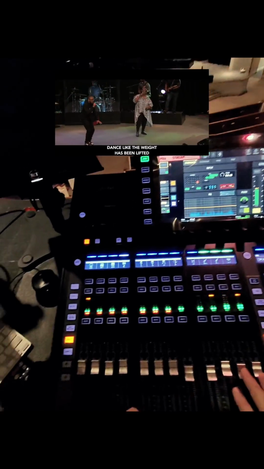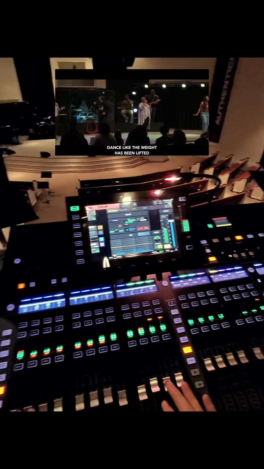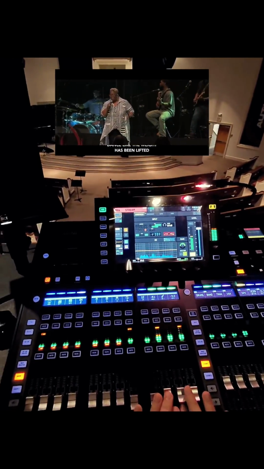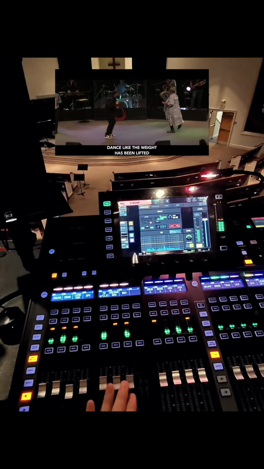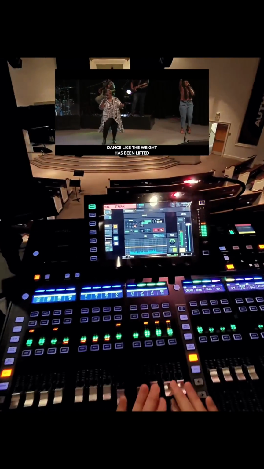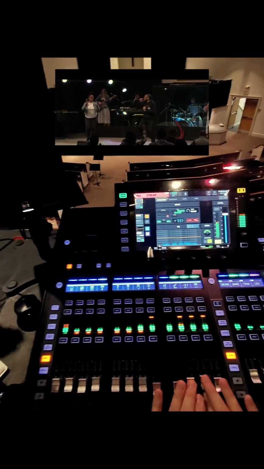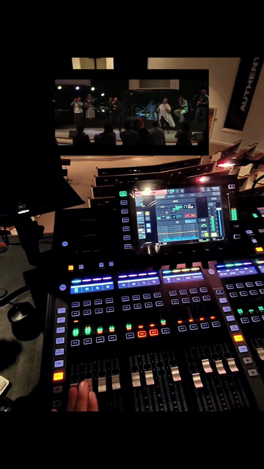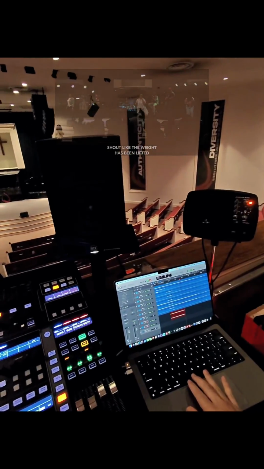It's alright to get a little space under your feet. Sing, dance like the weight has been lifted. Come on, let me see you jump. Sing, dance like the weight has been lifted. Somebody live for joy. Everybody dance like it's been lifted. Father, there's joy in your presence. There is peace in his presence. There is freedom in his presence. Oh, so shout like the weight has been lifted.